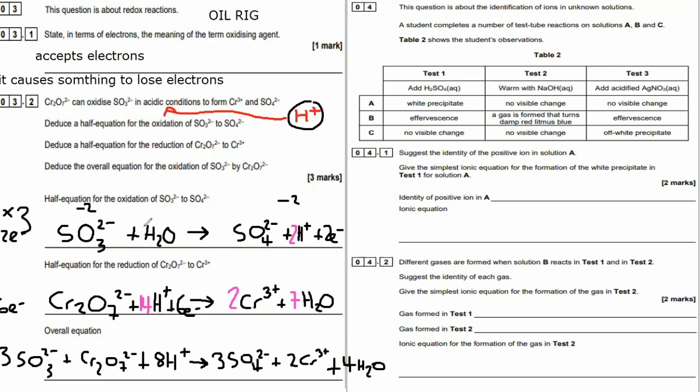Okay, let's move on to question 4. This question is about the identification of ions in unknown solutions. The student completes a number of test tube reactions on solutions A, B, and C. Table 2 shows the student's observations. 4.1. Suggest the identity of the positive ion in solution A. Give the simplest ionic equation for the formation of the white precipitate in test 1 for solution A.